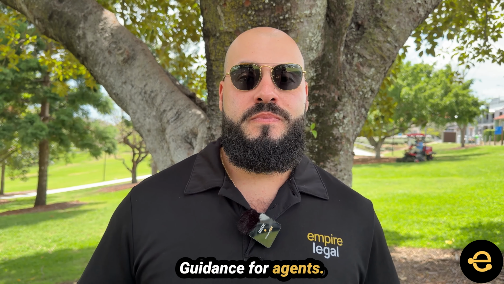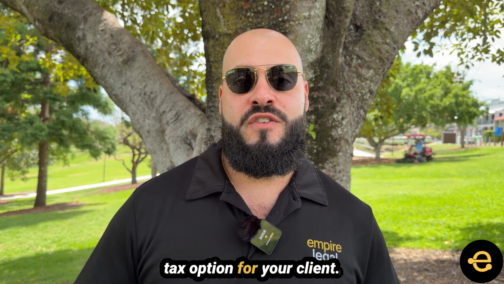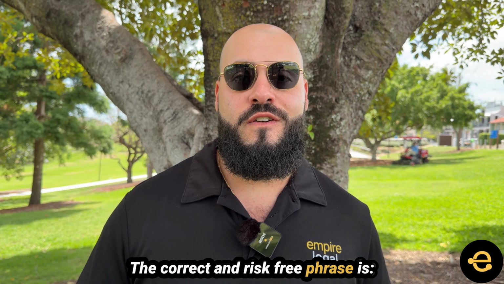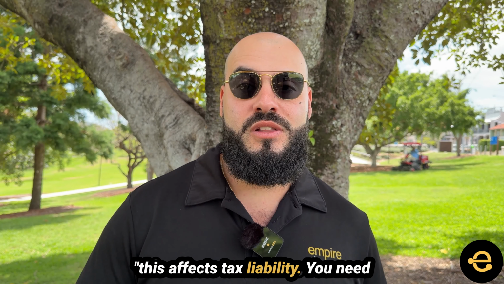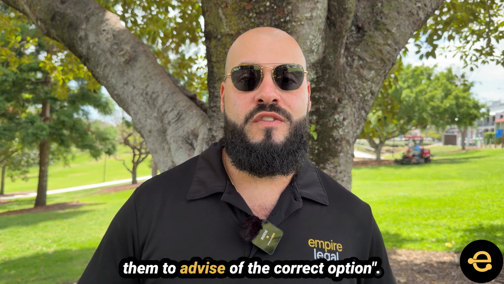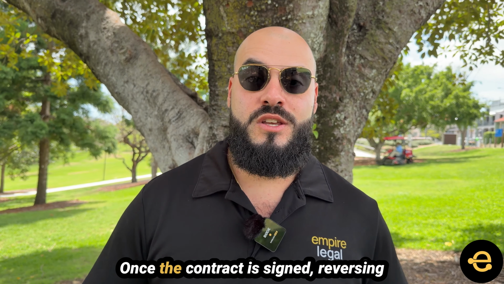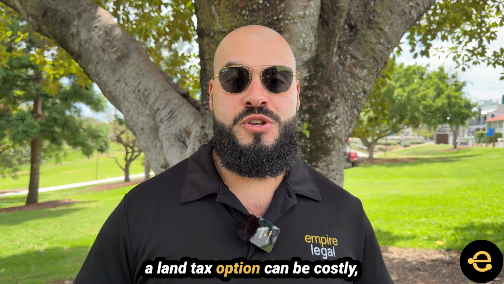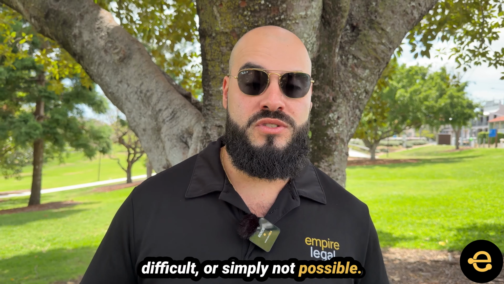Guidance for agents. Do not ever select the land tax option for your client. The correct and risk-free phrase is, this affects tax liability. You need to speak to your accountant and get them to advise of the correct option. Once the contract is signed, reversing a land tax option can be costly, difficult, or simply not possible.